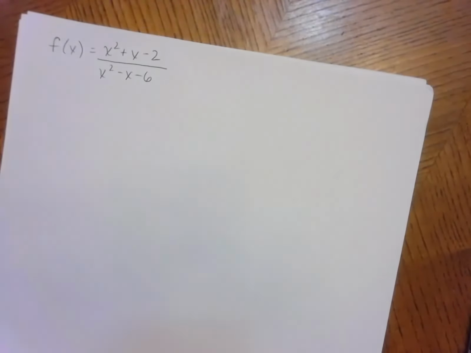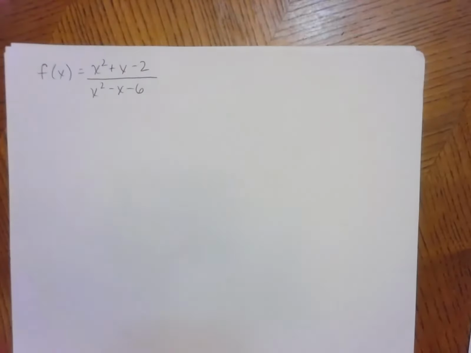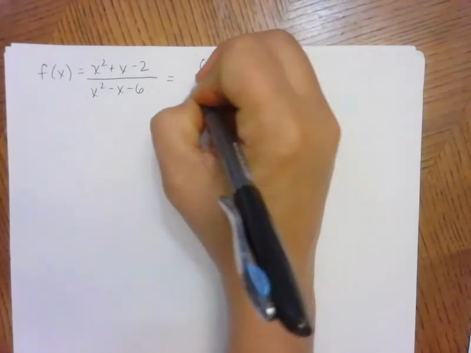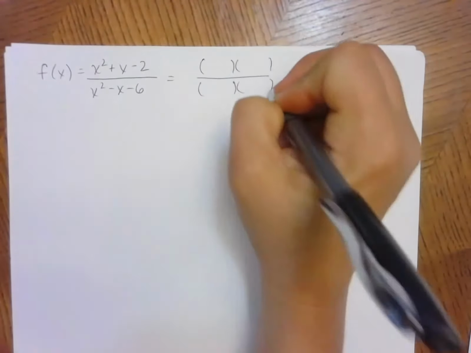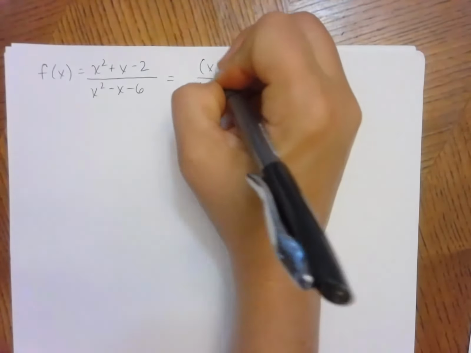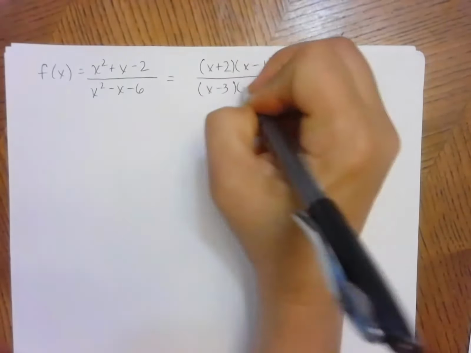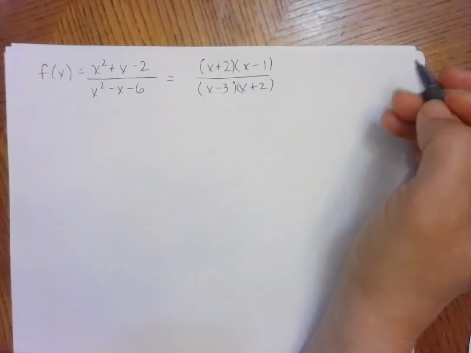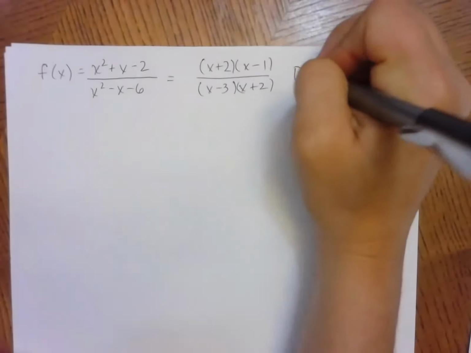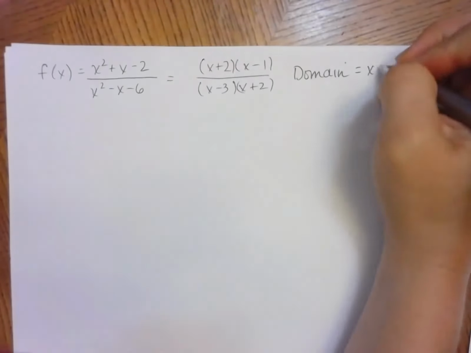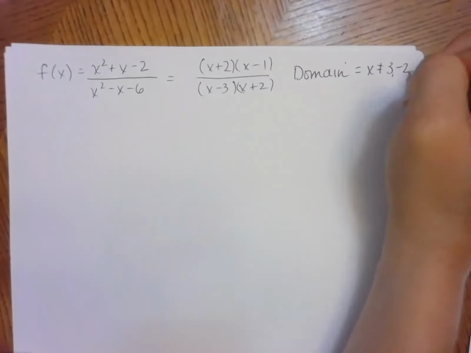All right, so we have this time another rational function. We'll start out by simplifying first. So this will be equal to, I'm just going to factor everything in sight. So this becomes x plus 2, x minus 1, over x minus 3 times x plus 2. And let me state my domain first here. My domain will be, because this is my nice unsimplified one, x cannot equal 3 or -2.